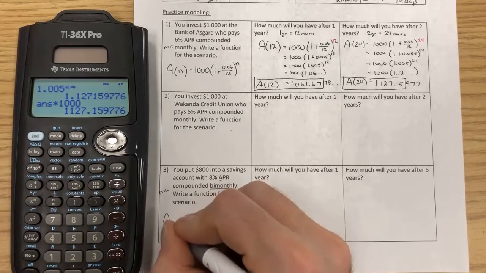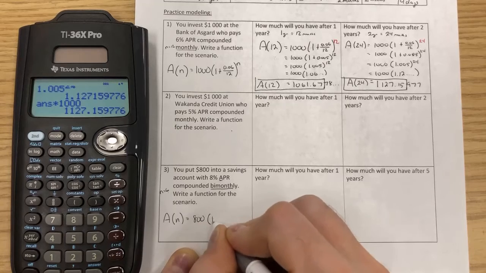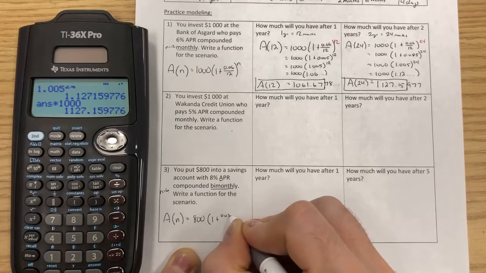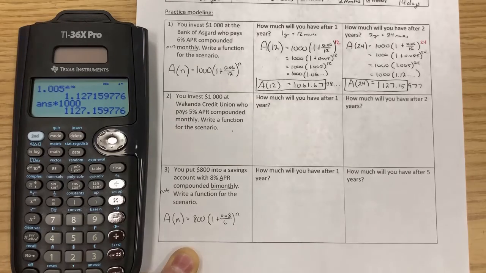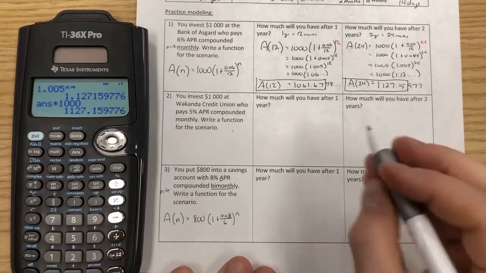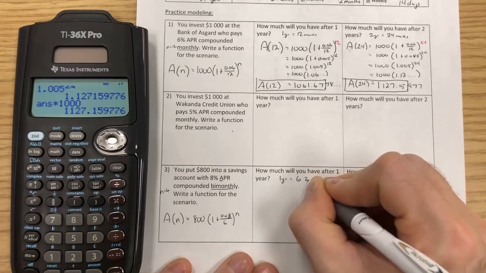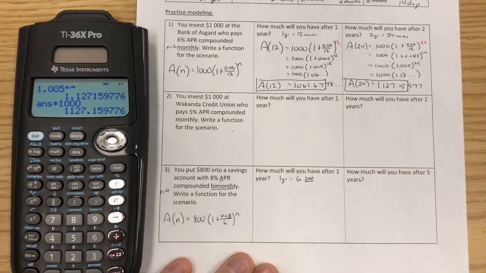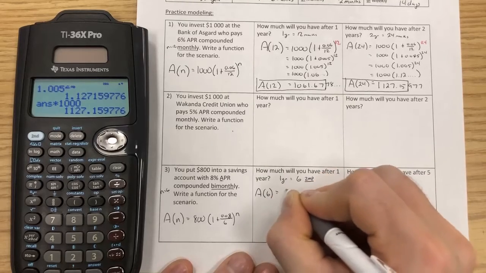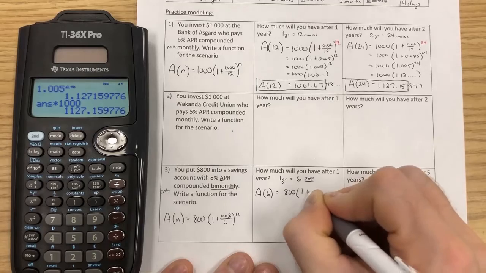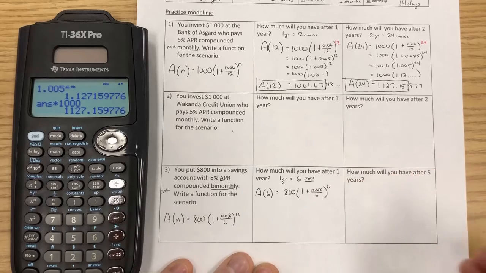We're going to write a function for the scenario. So if A is a function of the number of months, we're putting in $800, 1 plus 0.08 divided by 6, raised to the number of 2-month periods. Awesome. So how much will we have after a year? Well, 1 year is 6, I'm going to call it 2-month periods. I'm going to call it 2MP. So 1 year is 6 2-month periods. So A of 6 is equal to 800 times 1 plus 0.08 divided by 6 raised to the 6th.